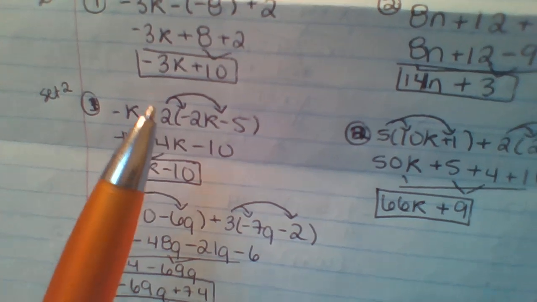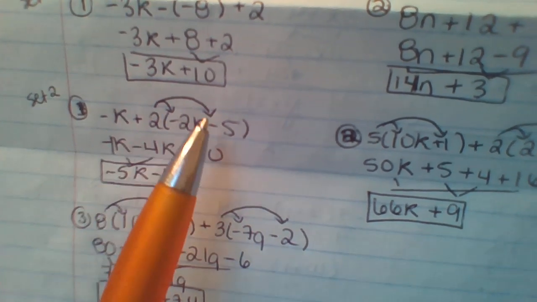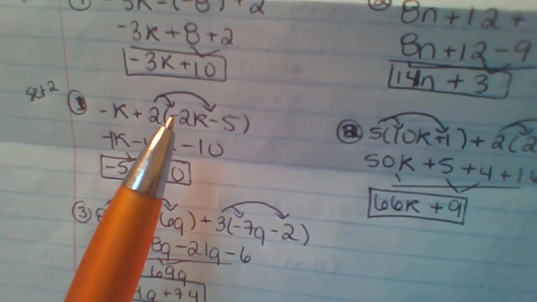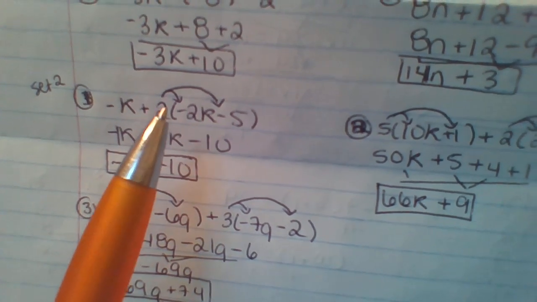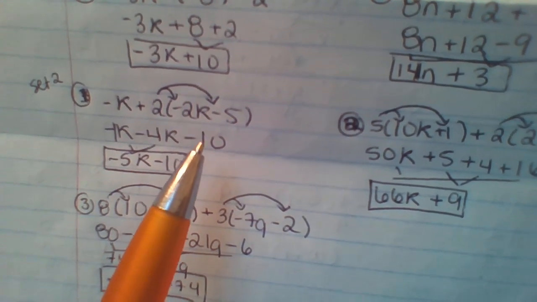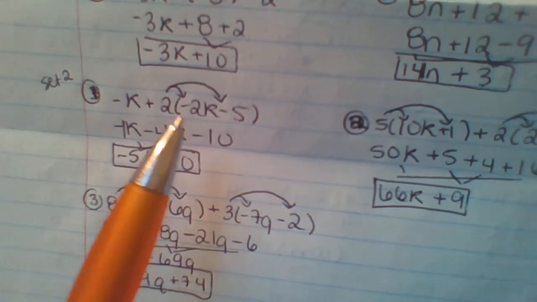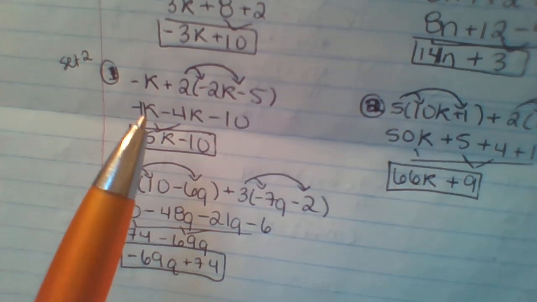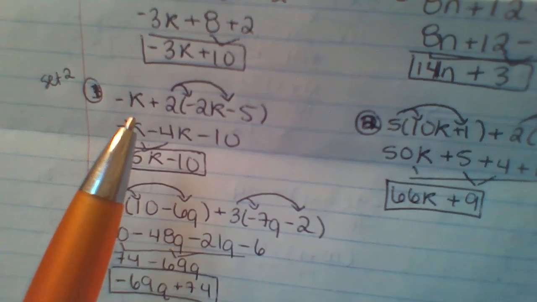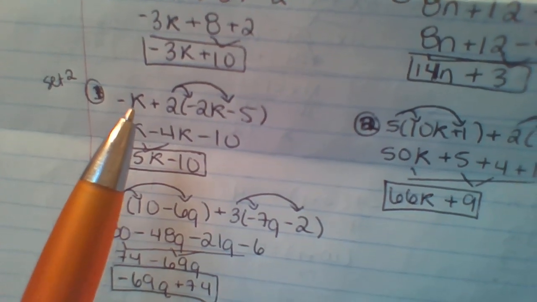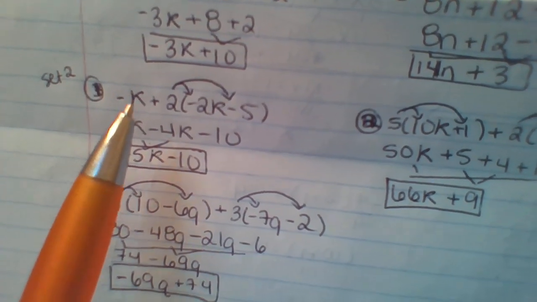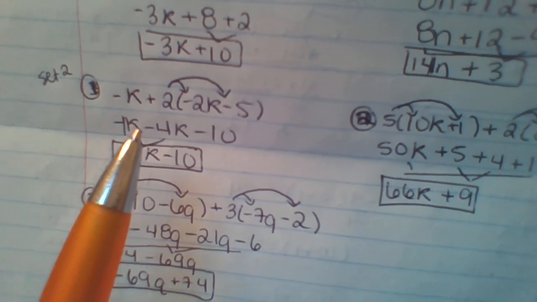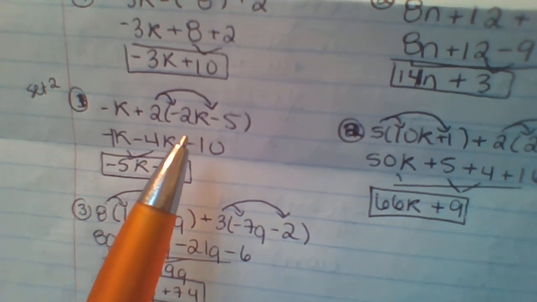So we're going to start by distributing this 2 into the parentheses with multiplication. So 2 times negative 2 gets us negative 4k. 2 times negative 5 gets us negative 10. So this part of the expression simplifies to negative 4k minus 10. And all we did was bring down this negative k. Again, keep in mind when there is no number in front of a variable, we can think of there being a 1 in front. So we have negative 1k minus 4k minus 10.